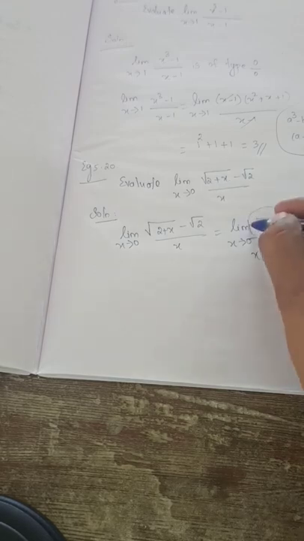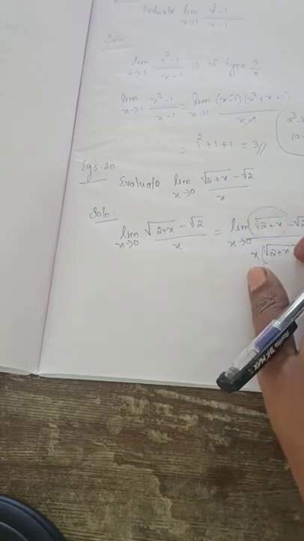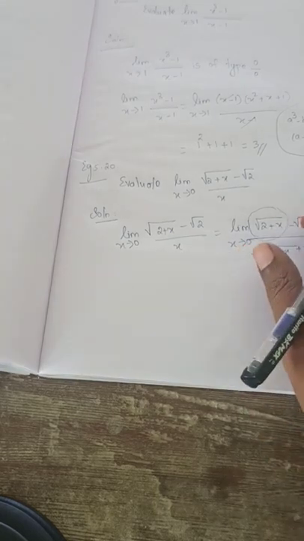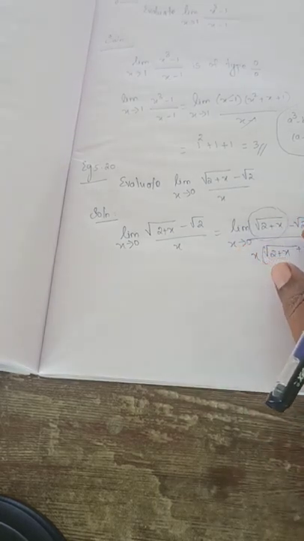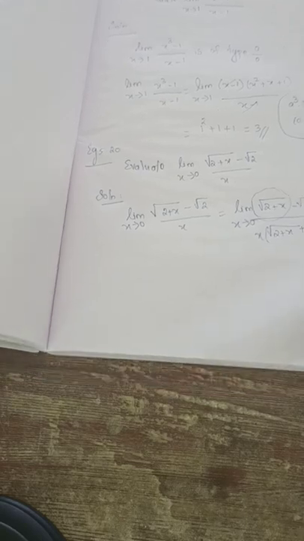So what will happen here? It is in the form (a minus b) into (a plus b). So (a plus b) into (a minus b) is equal to a square minus b square. Okay, so what's the formula? (a plus b) into (a minus b) is equal to a square minus b square. Understand? So now substitute for the formula a square minus b square.